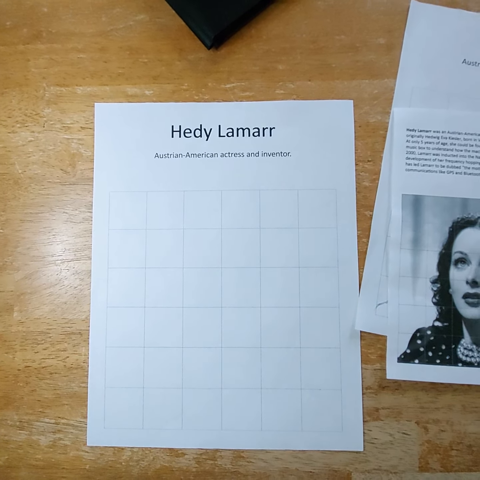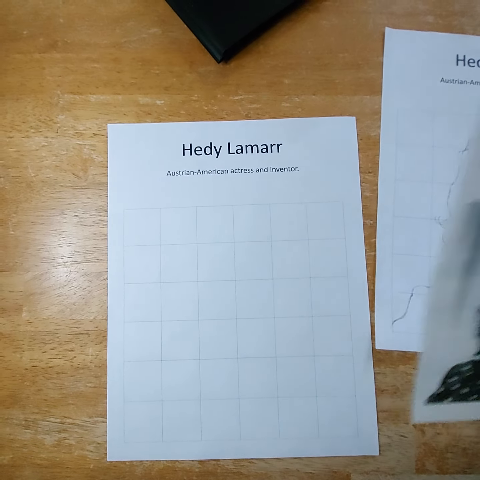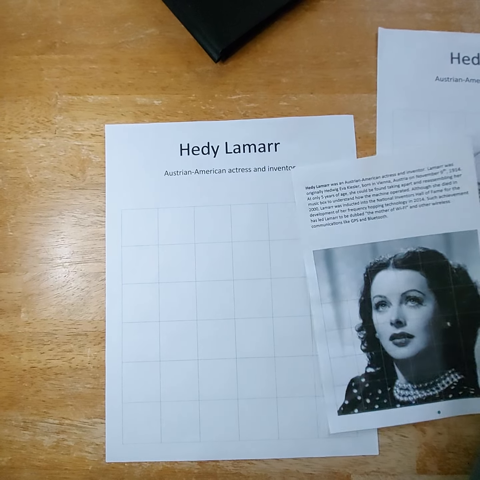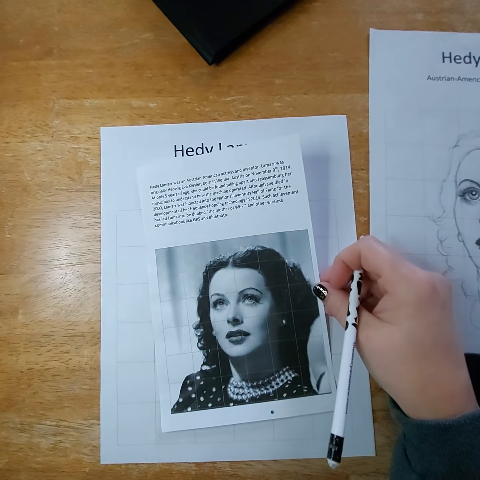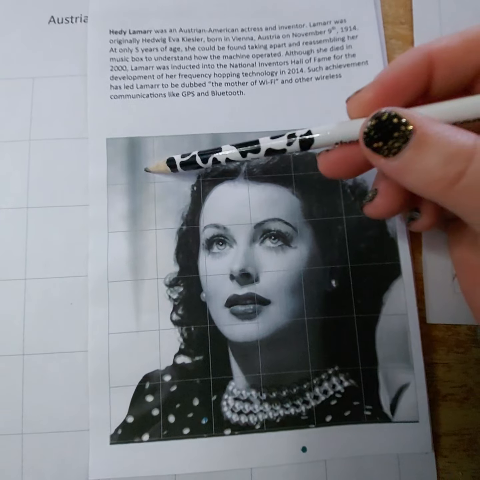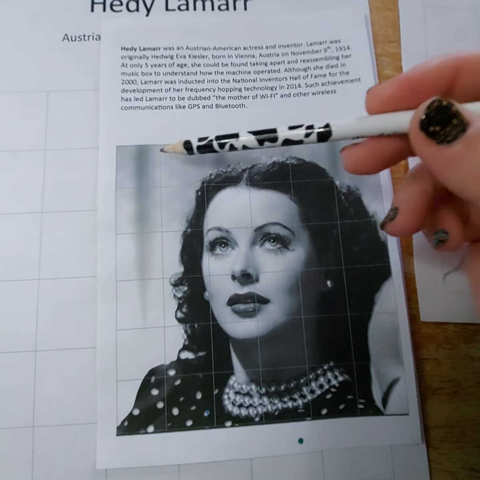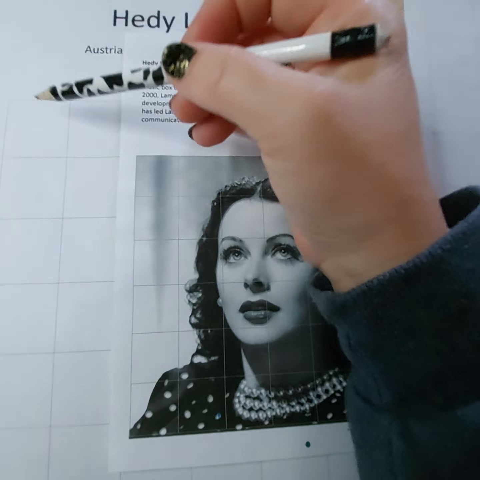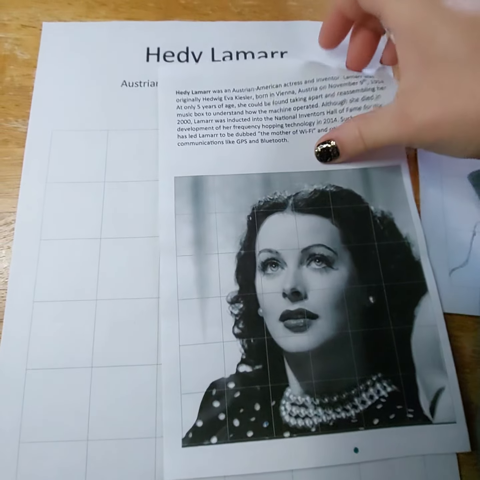Okay, we're working on our picture of using the grid method to recreate a realistic photo. And this is a great example of being able to size up or size down a picture, because even though these are the same number of squares and same size of square, they are scaled up. So we're going to use this.